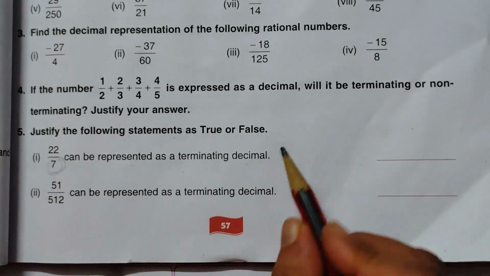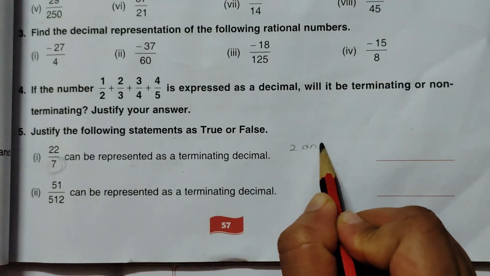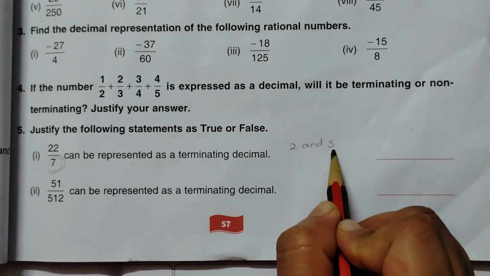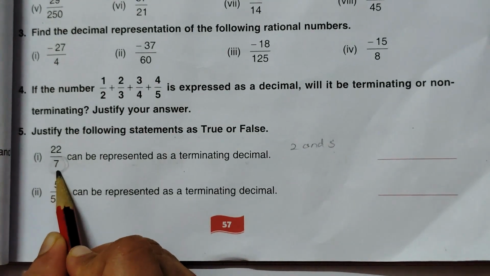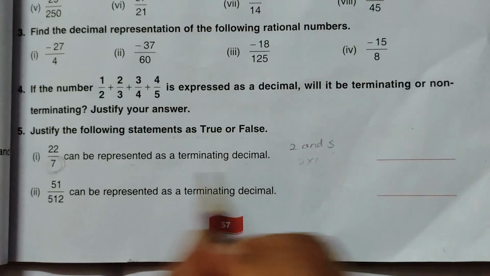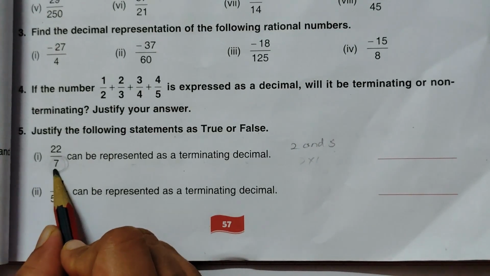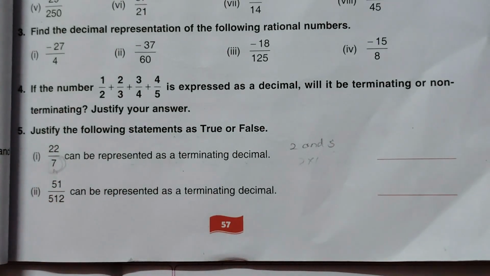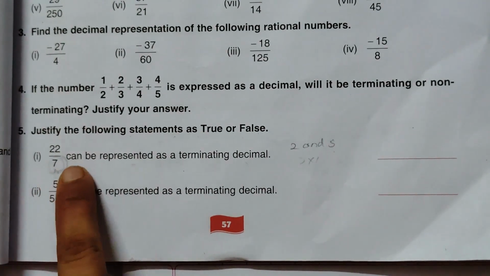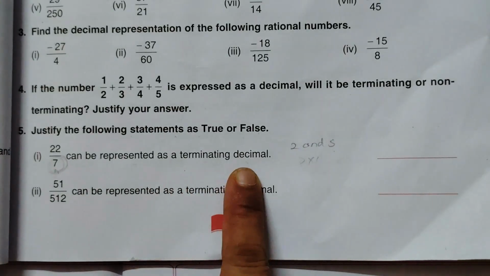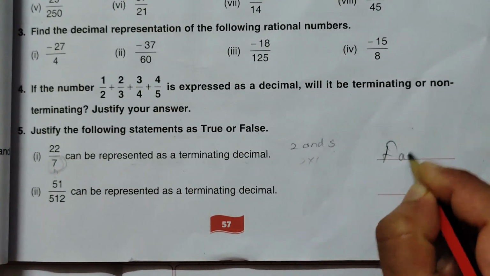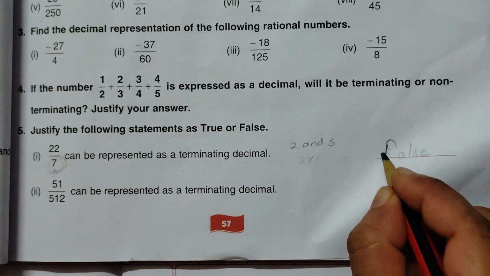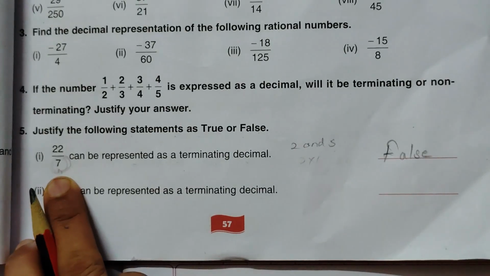In the denominator we must have 2 and 5, or only 2, or only 5. But 7 is a prime number, so its only factor is 7. So it is a non-terminating decimal. But they said it can be represented as a terminating decimal, so the answer is false.